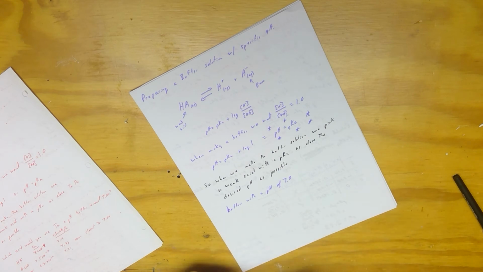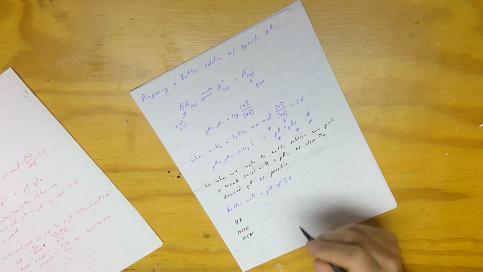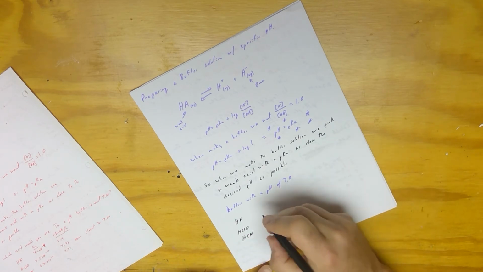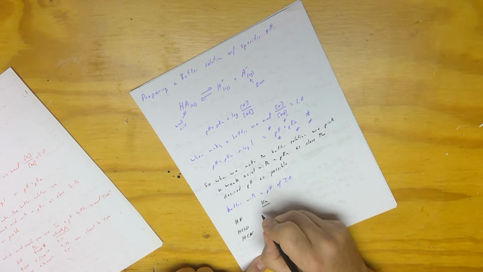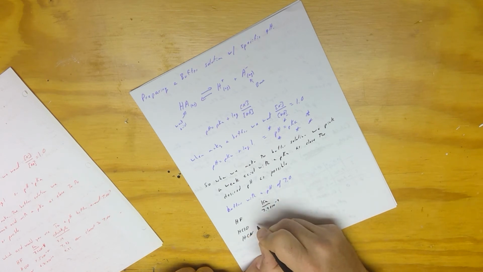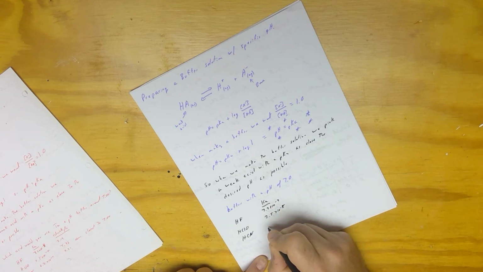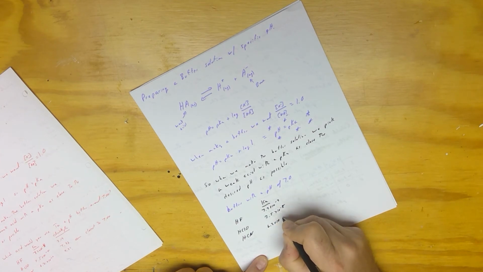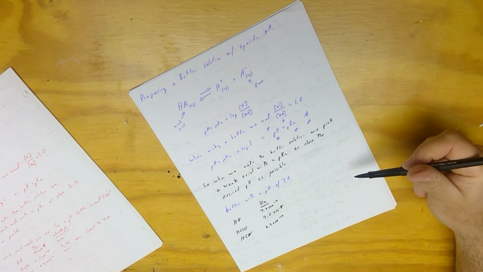Which of these would you use? Would you use HF, HClO, or HCN? They're all weak. Well, I have to give you some information, or we could look it up. The Ka of HF is 7.2 times 10 to the minus 4th. HClO is 3.5 times 10 to the minus 8th. And HCN is 6.2 times 10 to the minus 10th. So which one would you use?